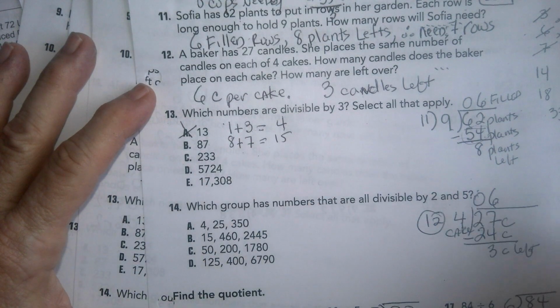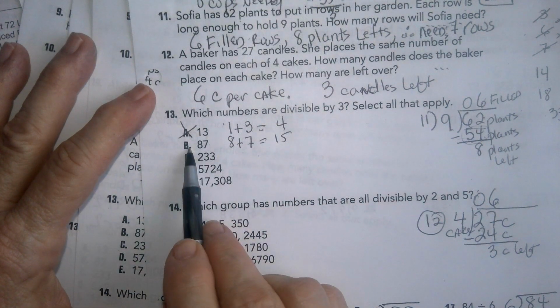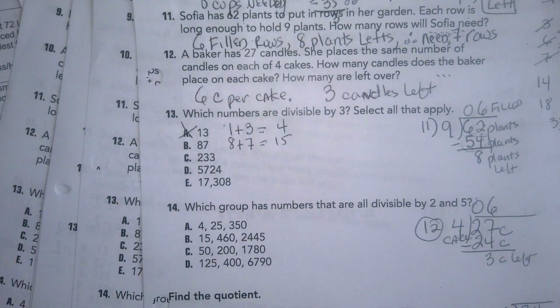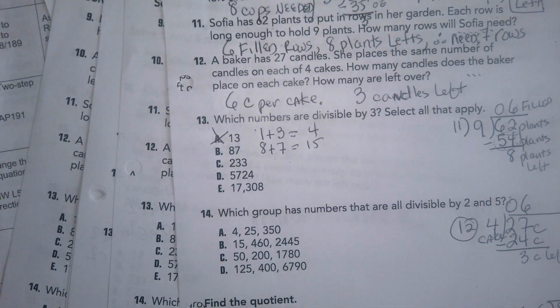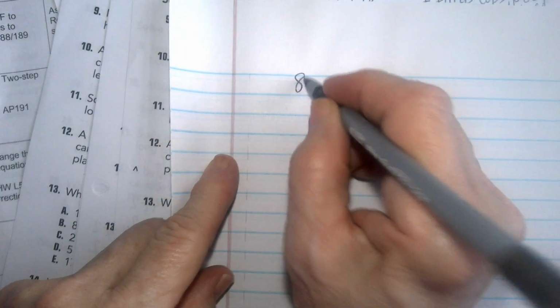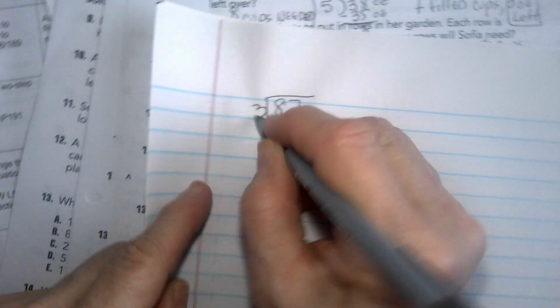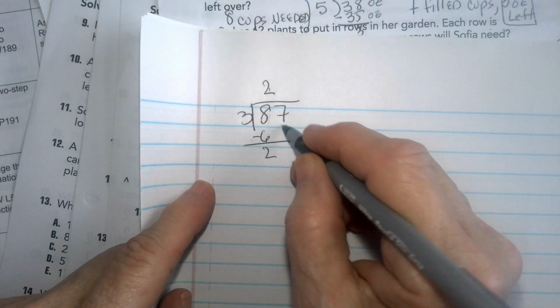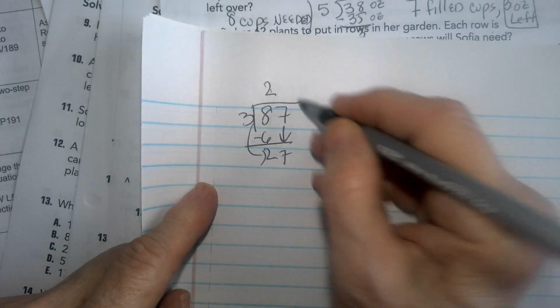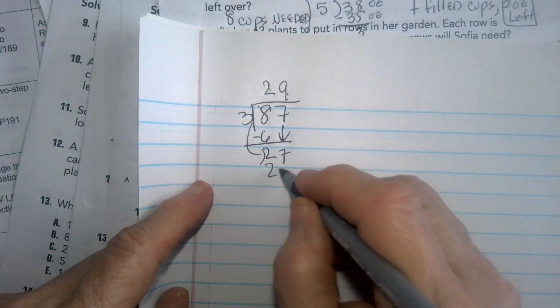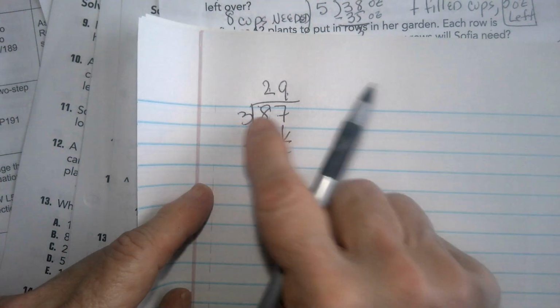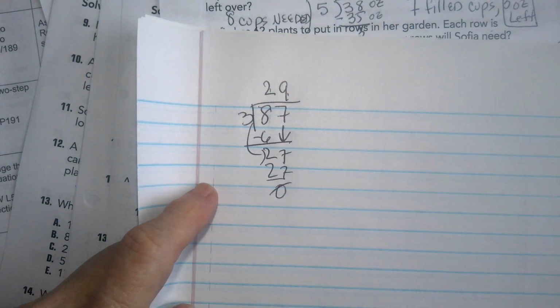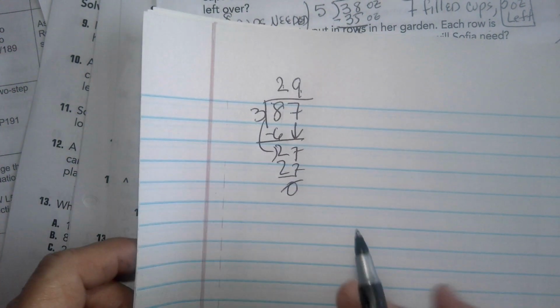Does 3 go into 15? Yes. So that tells me, and I'm not going to have you do it, but that tells me 3 will go into there perfectly. You do not need to do it, but I'm just going to prove it to you. If I take 87 divided by 3, 3 goes into 8 2 times. 2 times 3 is 6. Subtract. That's a 2. Bring down the 7. 3 goes into that perfectly. 9 times 3 is 27. 0 remainder. So it works. So the rule is you add up the digits.